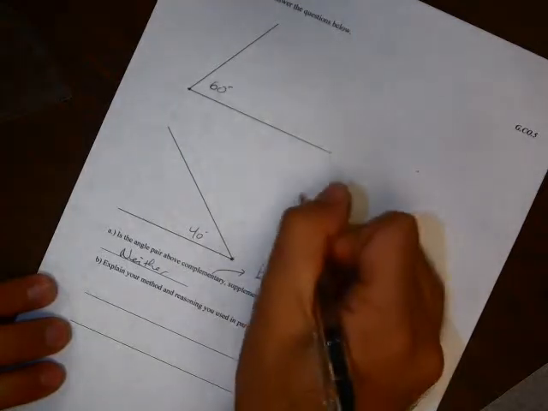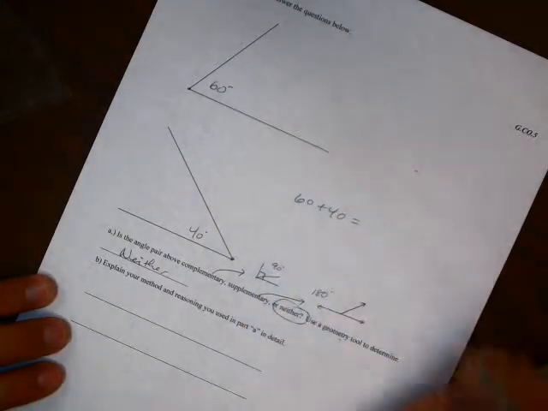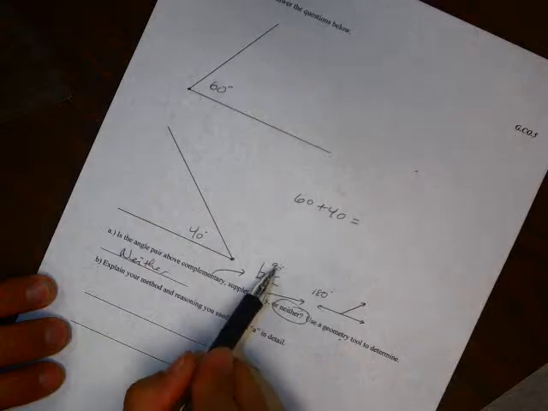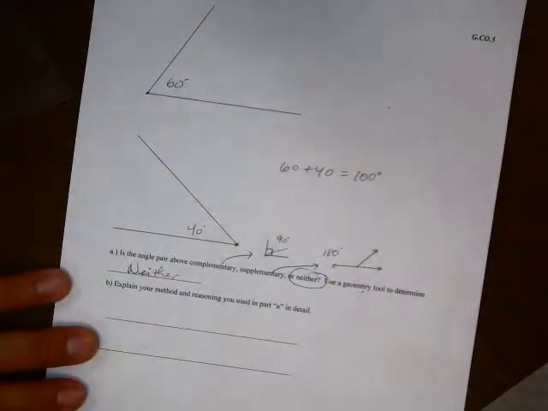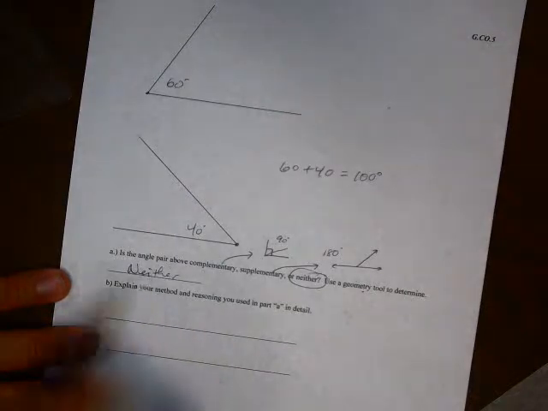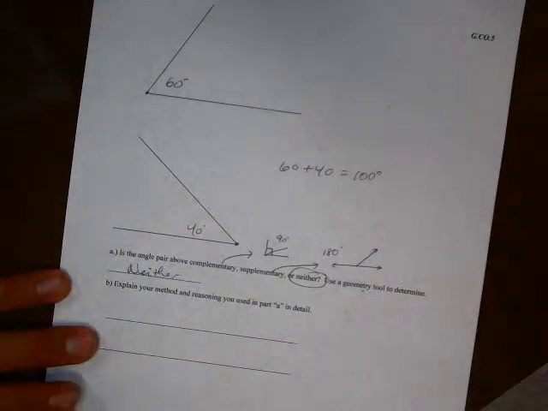So now I can just take those two numbers and add them together. I'm adding to see if I either get 90 or 180. 60 plus 40 is 100 degrees. It's not matching either one, so that still works for my answer for part A of neither.